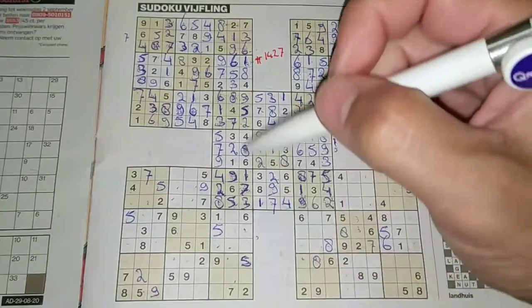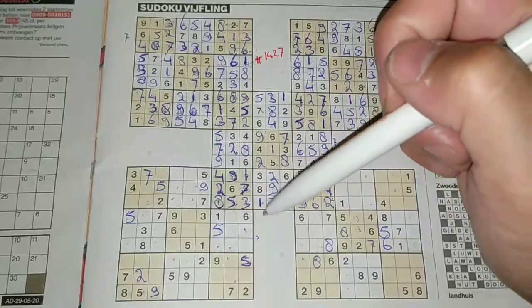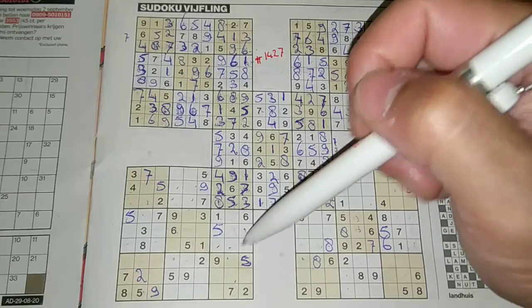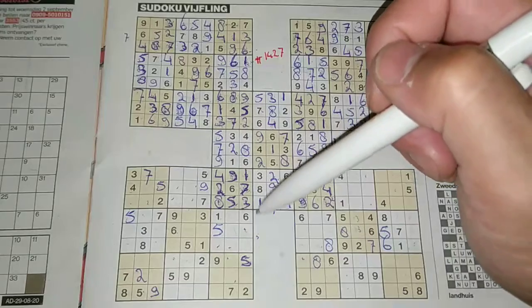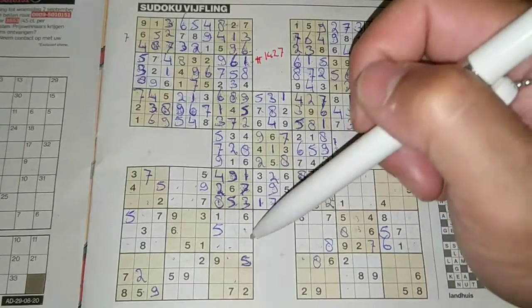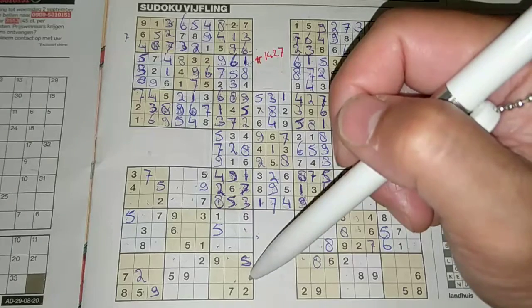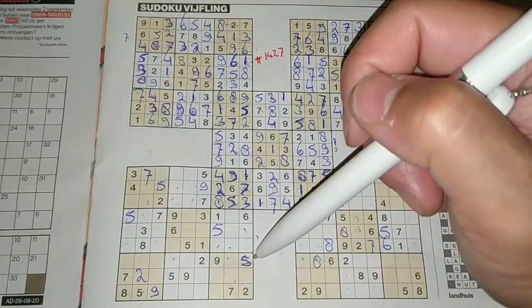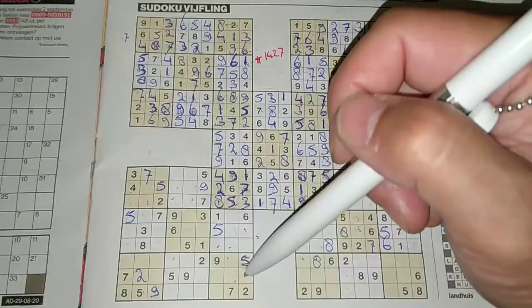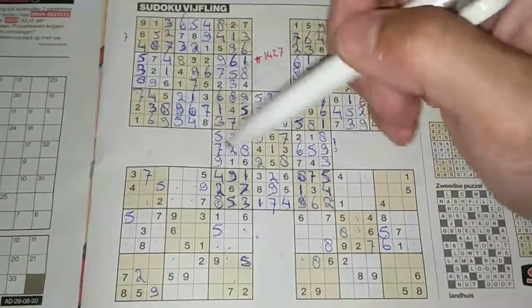Yes, 5. 1, 2, 3, the 4, 4, 4, the 8 is missing, and the 9 is missing. 8 and 9.